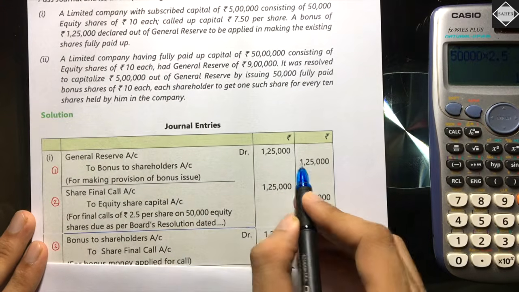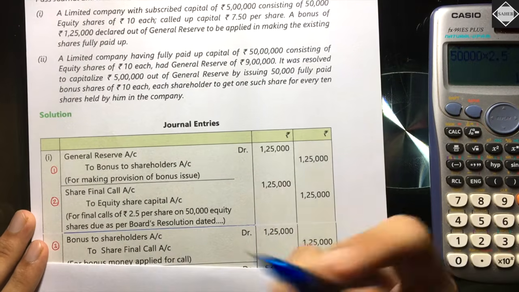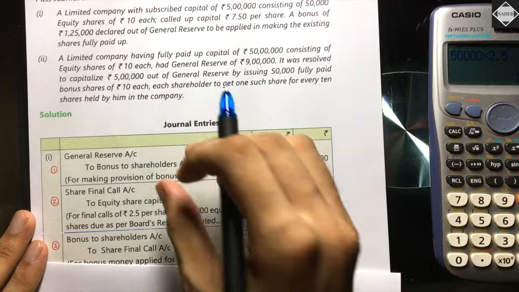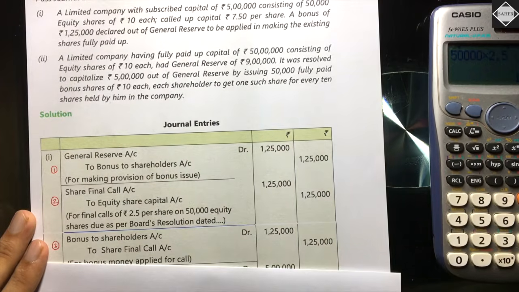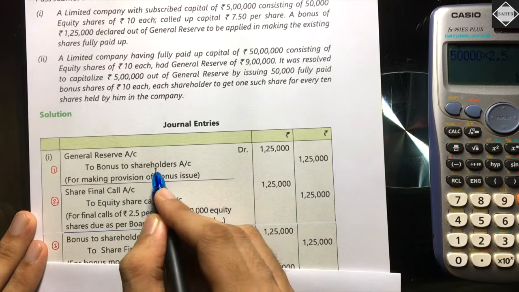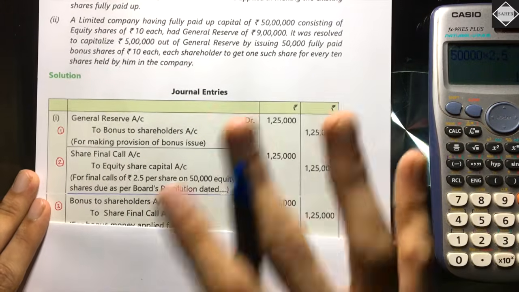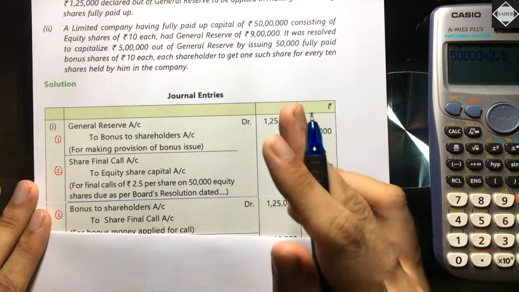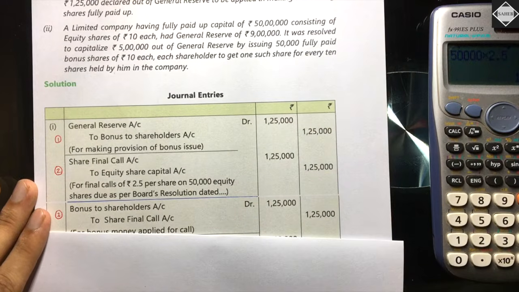So that account you have to credit 1,25,000. And then what you have to do? After utilization of reserves, you have to adjust the final call with the bonus. So cancel both the things. It's really simple. In the last entry, you have to cancel both the things. Bonus also, share final call account also.